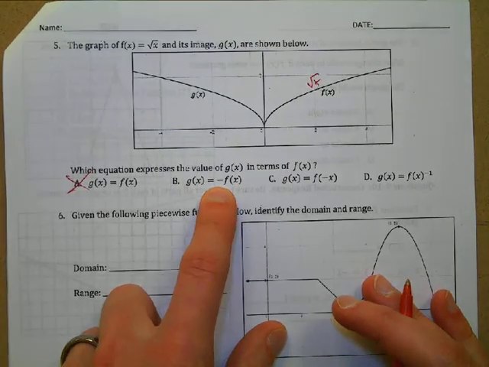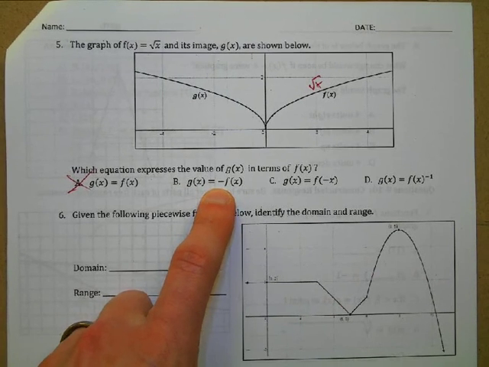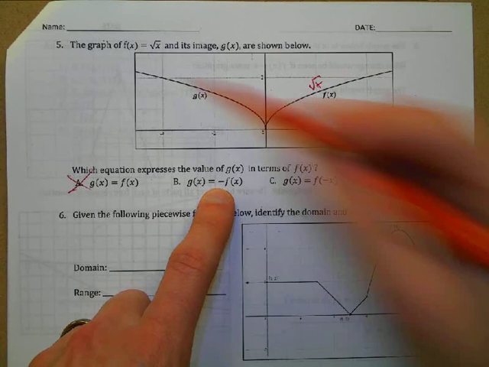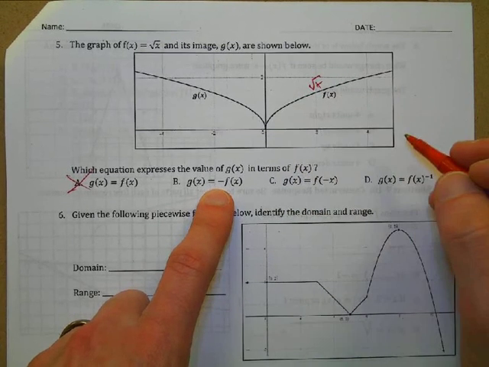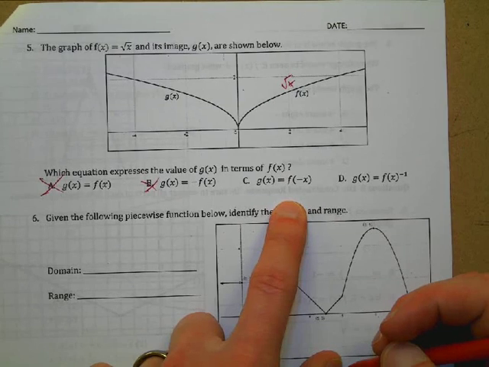When we put a negative in front of our function, what kind of transformation does that result in? Reflect over what? The x-axis. Is g a reflection of f over the x-axis? No. So let's look at C. C could be it.